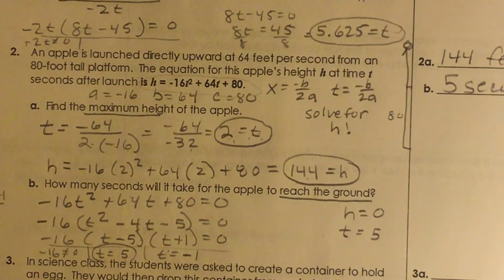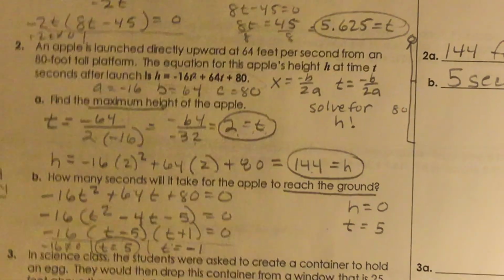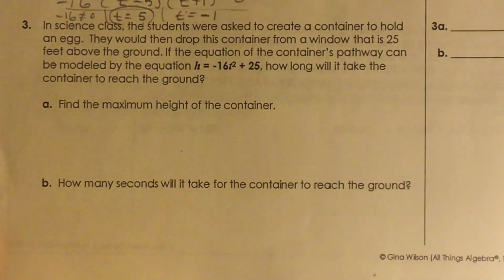Let's see, we're at 20 minutes. Okay, I feel like I should do one more and then I'll call it.